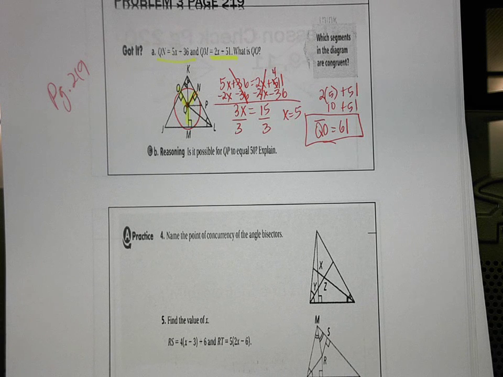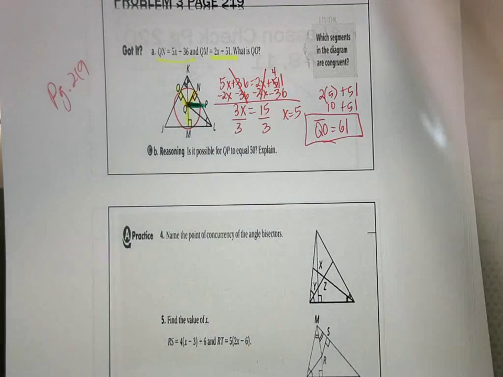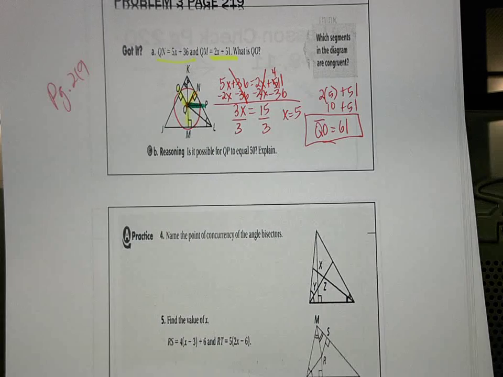Okay, so B, reasoning. Is it possible for QP, so QP is right here, to be equal to 50? And explain. So in your groups, I'm just going to give you less than a minute. What do you think? Do you think it could equal 50, or do you think it has to be more than 50, or it has to be less than 50, and why? So kind of talk about it real quick.